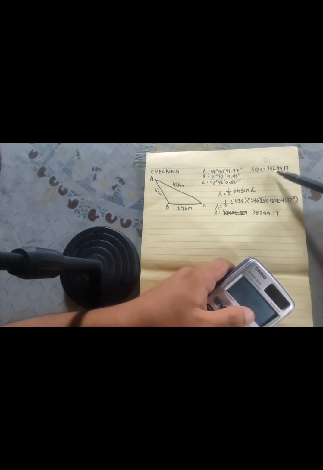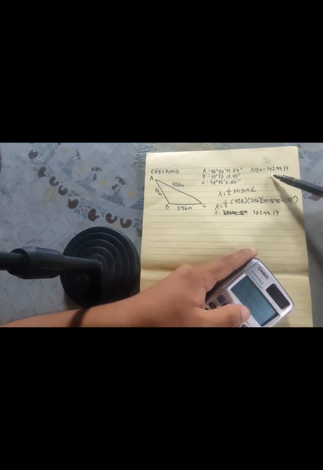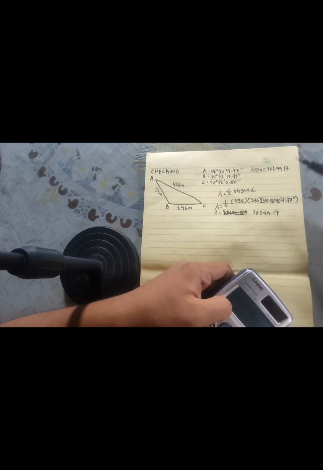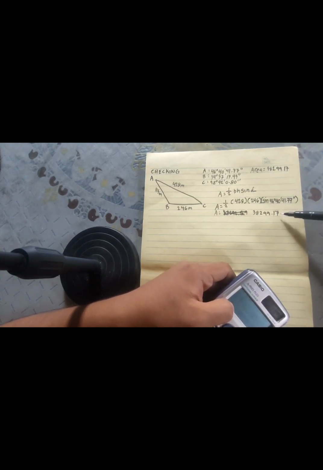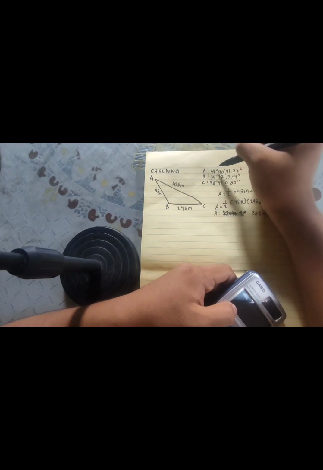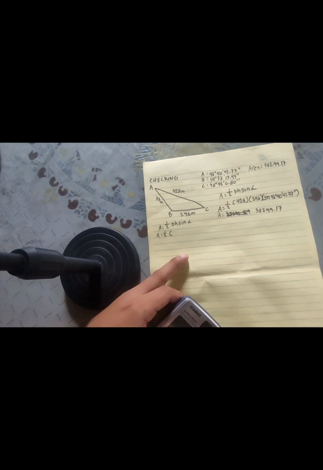So as you can see, RJ Hernandez's answer in Heron's formula is 38,299.17, and we also get the area, and RJ Hernandez's answer is the same. So the area, or the value of angle A, is correct.